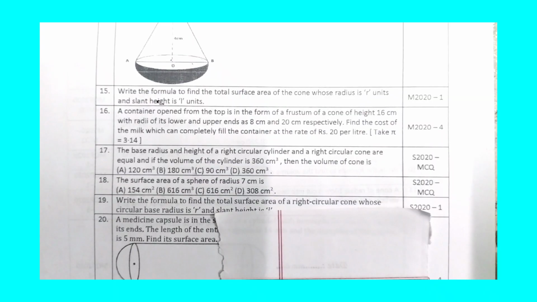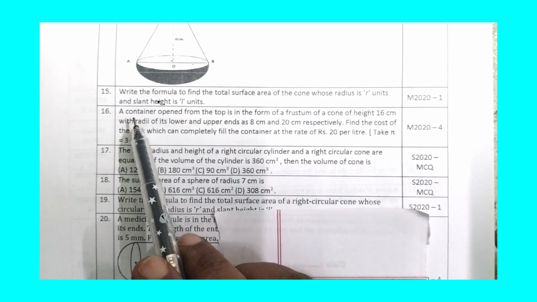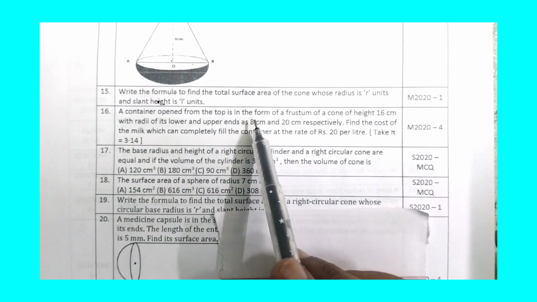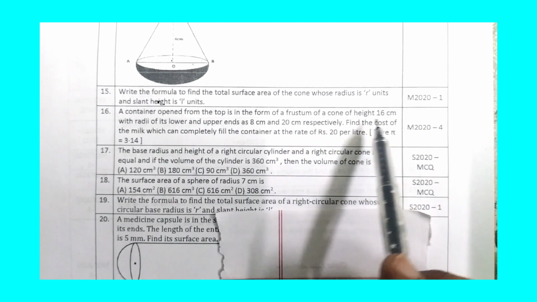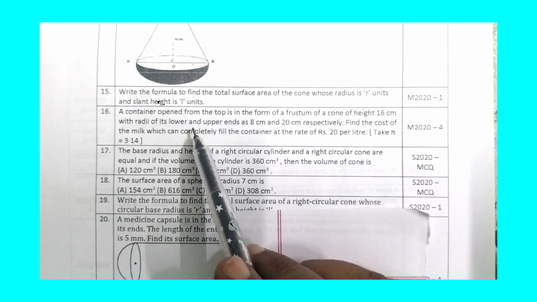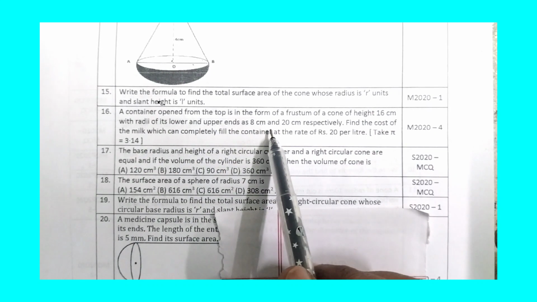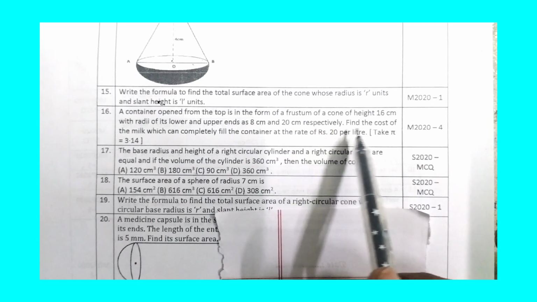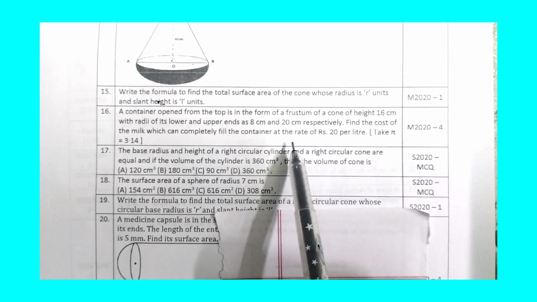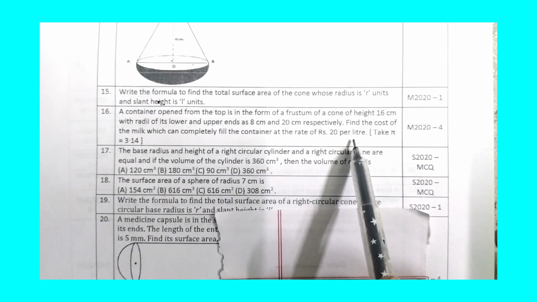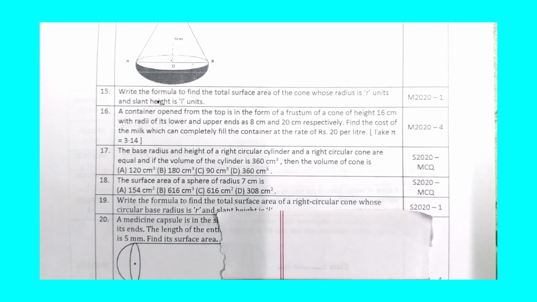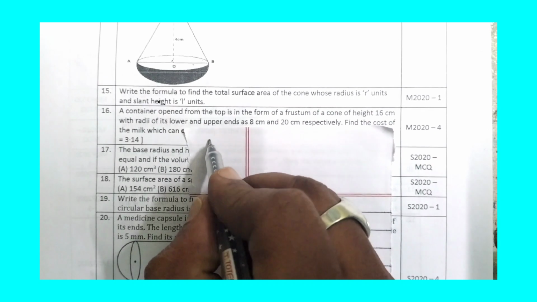Thank you. In this video, we are going to answer surface area and volume from 16th question. A container opened from the top is in the form of a frustum of a cone of height 16 cm with radii of its lower and upper ends are 8 cm and 20 cm respectively. Find the cost of the milk which can completely fill the container at the rate of rupees 20 per liter. Take pi is equal to 3.14. So now let us answer the 16th question.